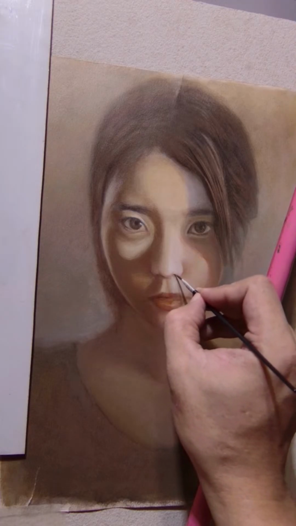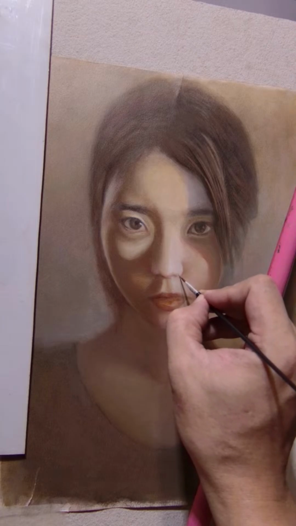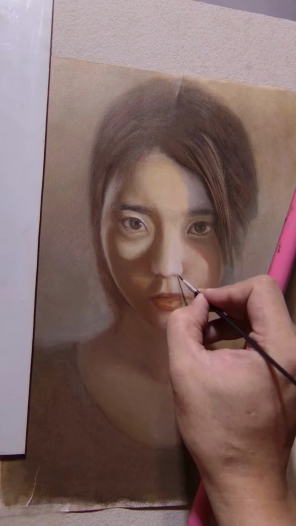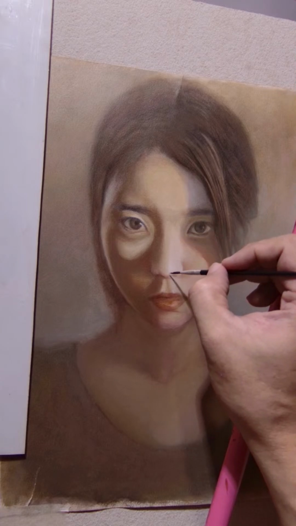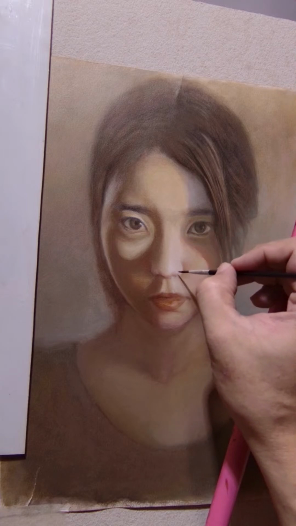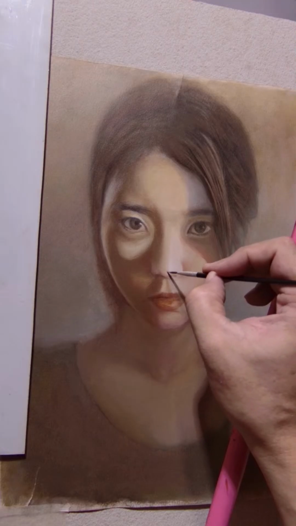But from afar, it looks correct. We don't have to go into that much detail for our brains to say, okay, yep, that's a face.